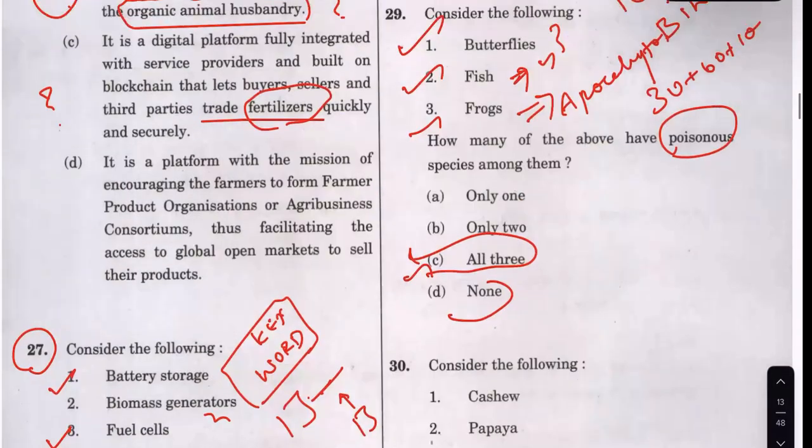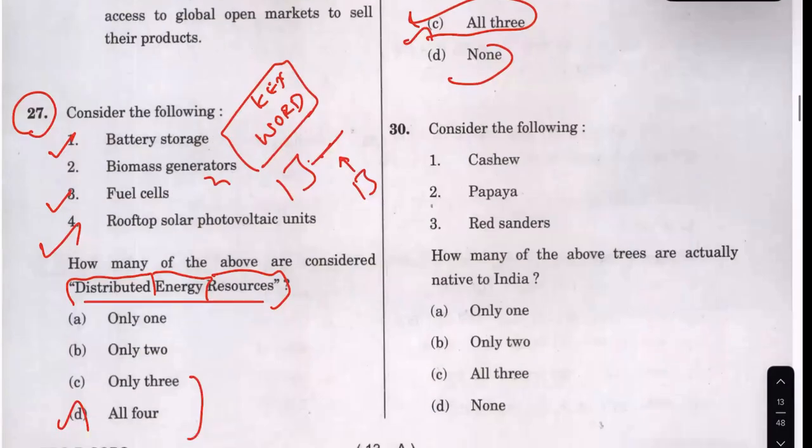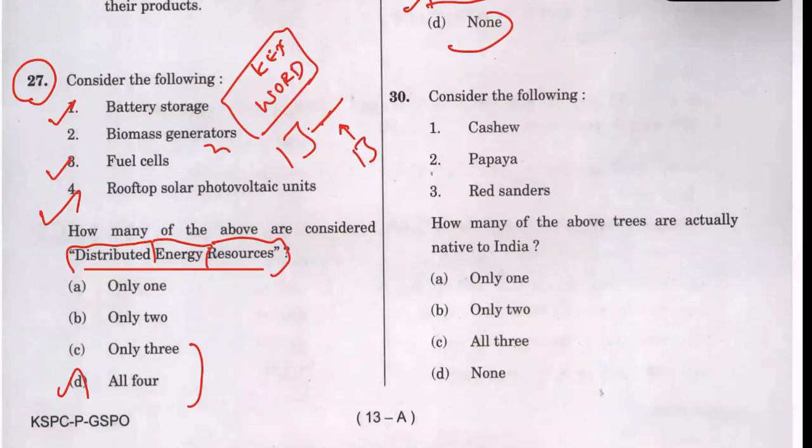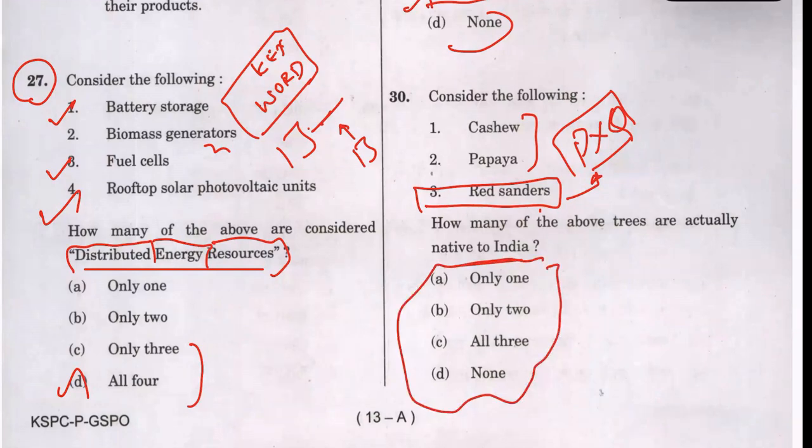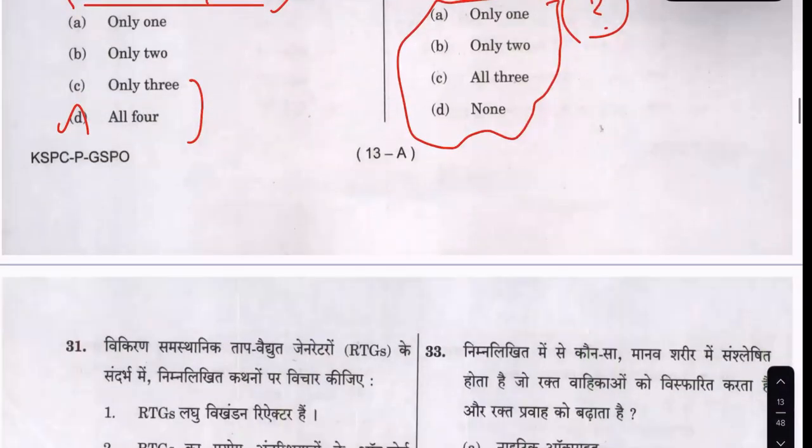Next question. This question is something that you should have taken. This question on cashew is a previous year question. A Red Sanders based question was asked previously. Please check which year. But this I know: yes, native to India. These two I do not know. Again, please check it. When a question like this comes and they have given one only, two only, you can wait and see if you can leave this question.